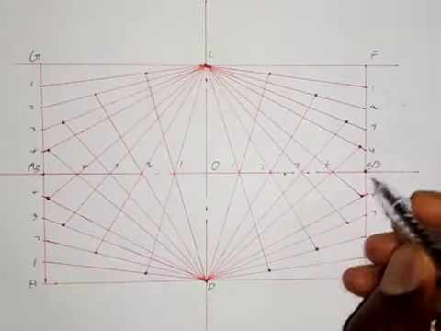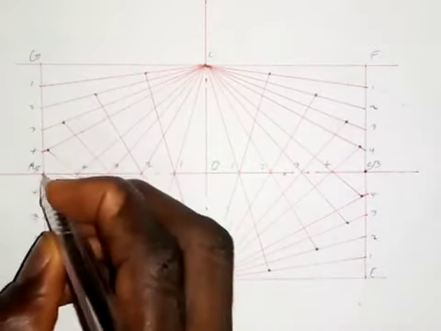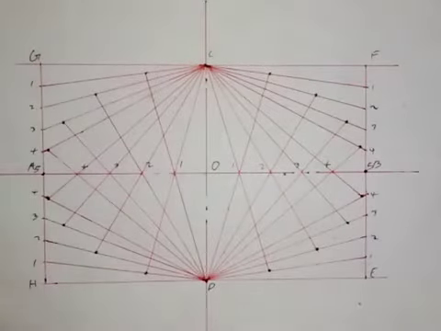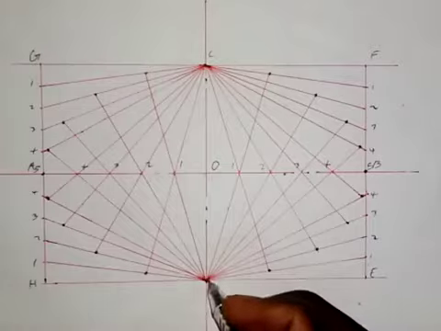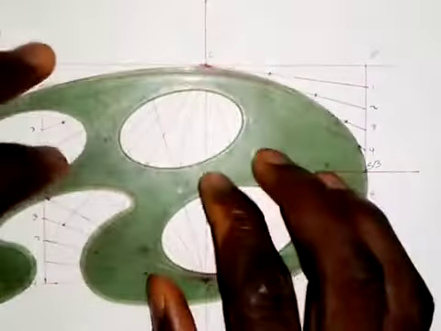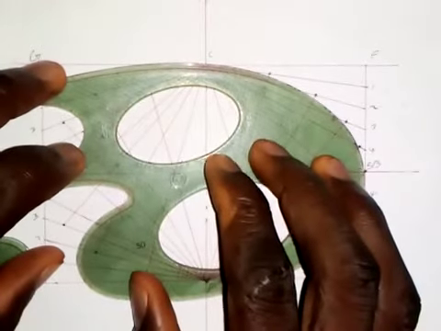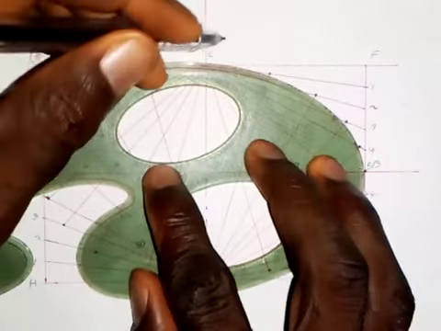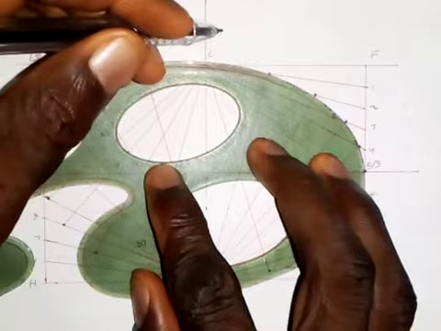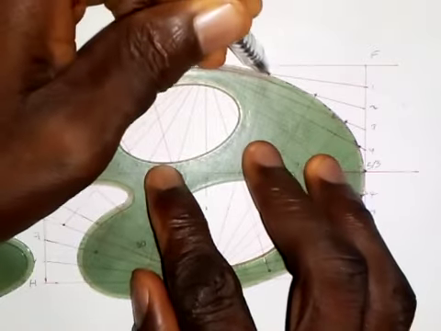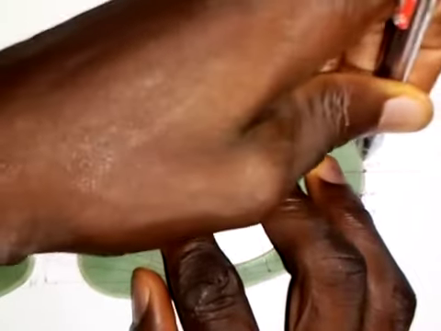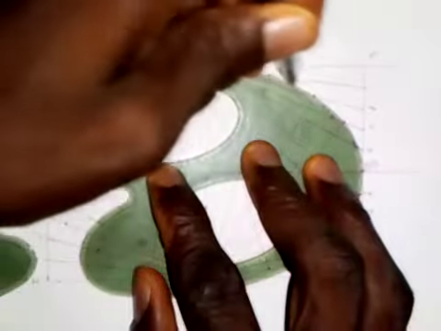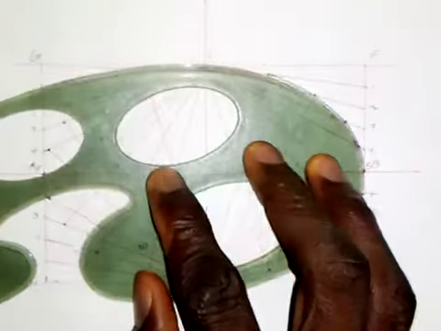So the next thing that we are going to do is to join the points together, to this point B and also to point C here, and to pass through point D and point C here. So let's see how that can be done. With my French curve, I'm joining the points together like this. I just need to adjust the French curve very well, as you can see it being done here.